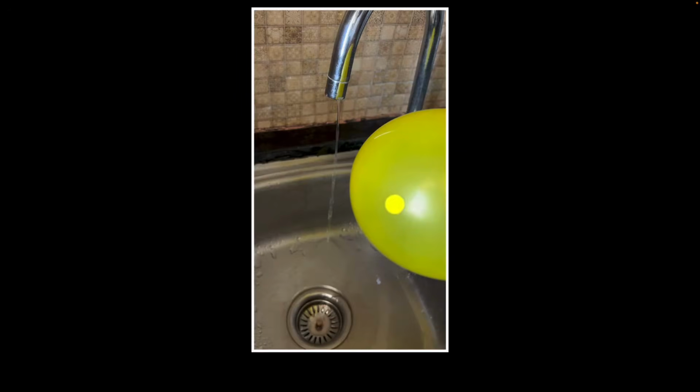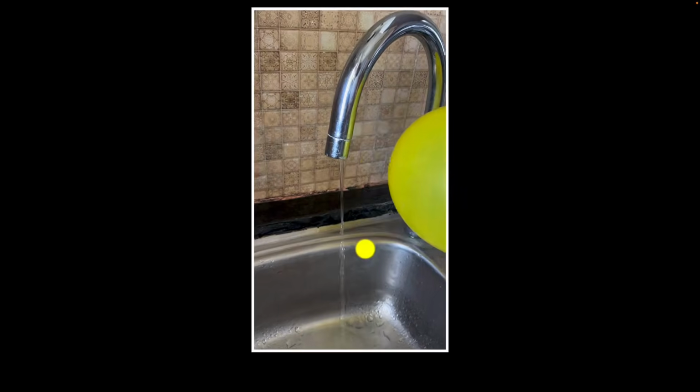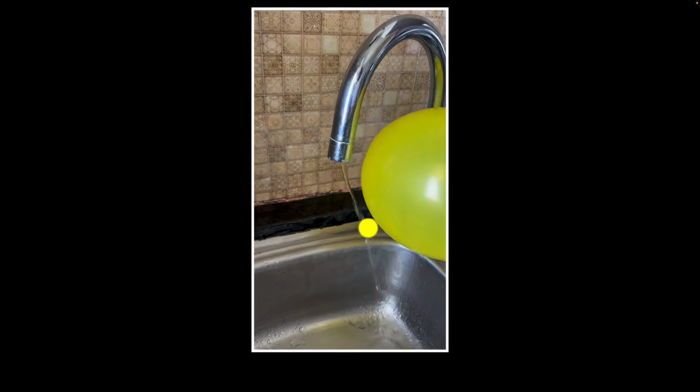Check out this cool experiment. I'm bringing a balloon close to a stream of water. See what's going to happen? Whoa, that stream bends. Can you see that? Whoa, what's going on over here?